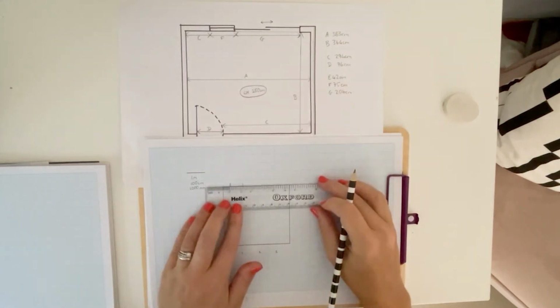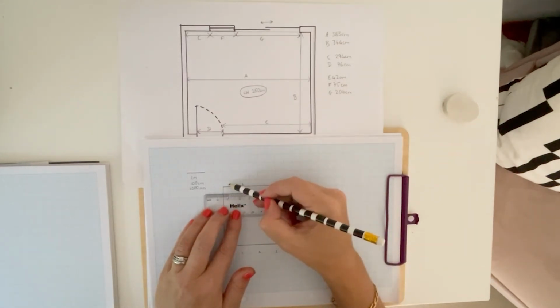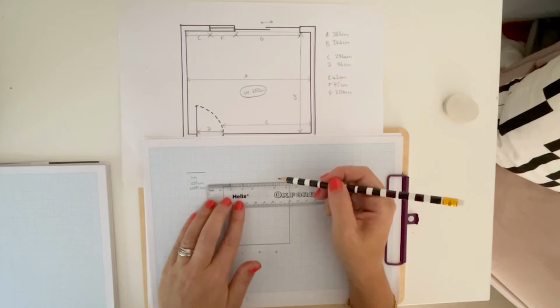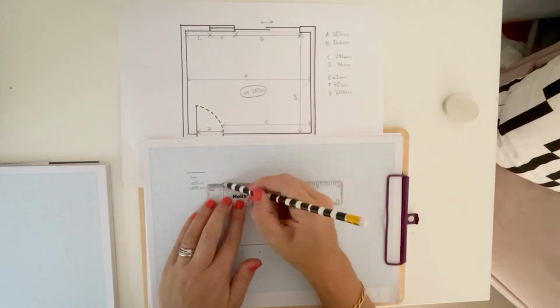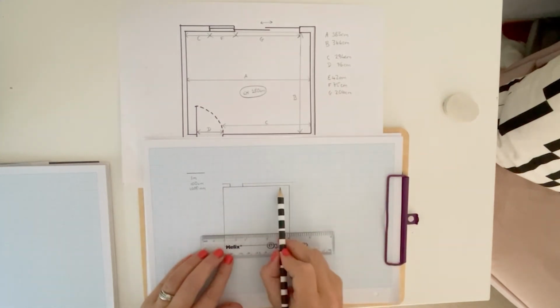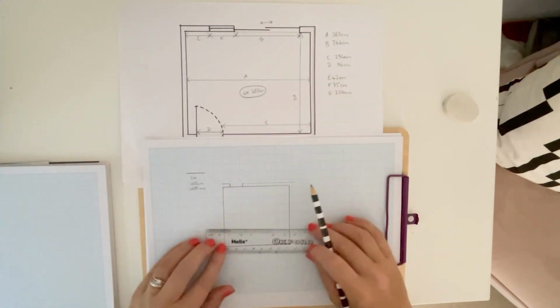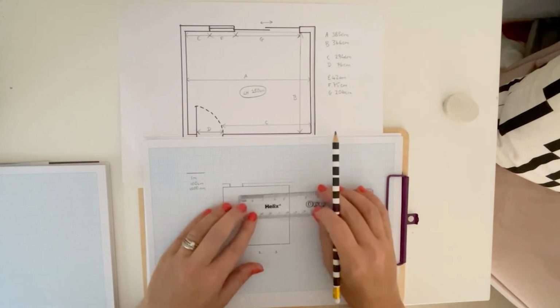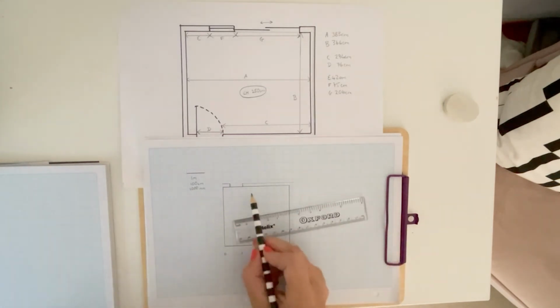Okay, and then I tend to show the walls as 20 centimetres thick, so that's 2 squares thick. So we'll draw that there and we'll draw this here. And then we've got those wide opening doors, which are 206, so just over 2 metres.